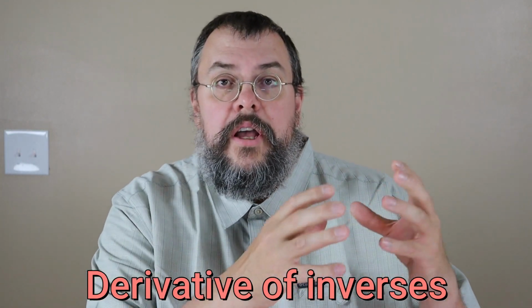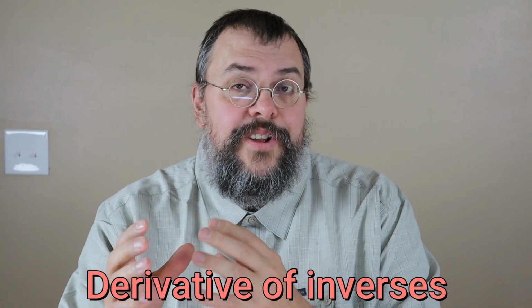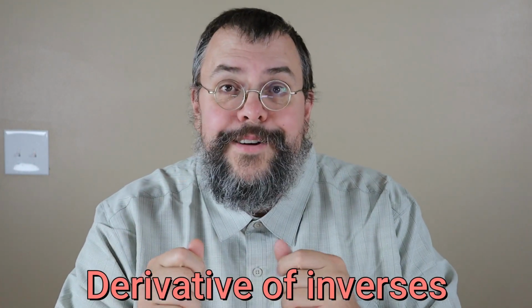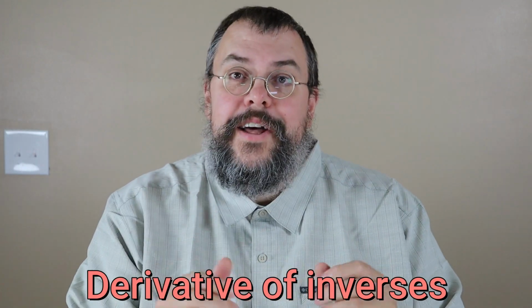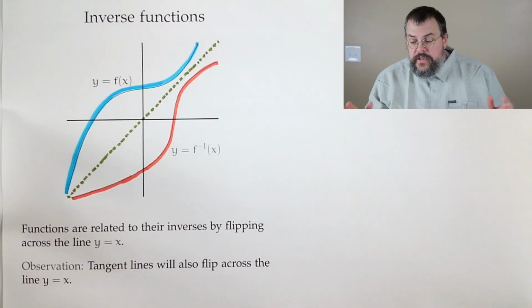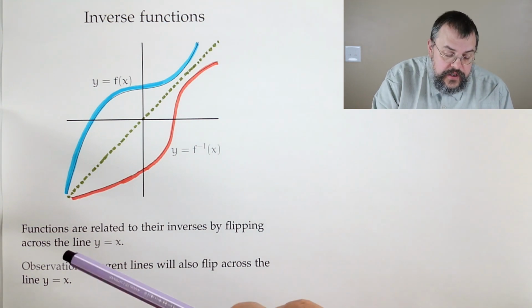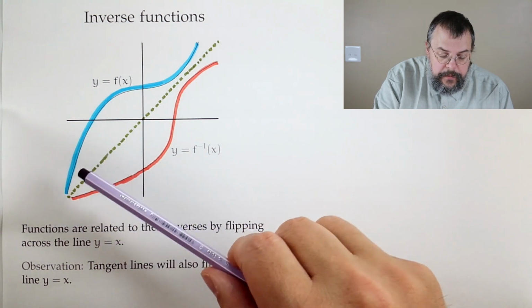So in our case, can we take the derivative of e to the x and use that to figure out the derivative of natural log of x? Well, yes, we can. So let's get into it and see what happens. So the first thing for us to talk about is a refresher of inverse functions. So we have a picture here to help us.